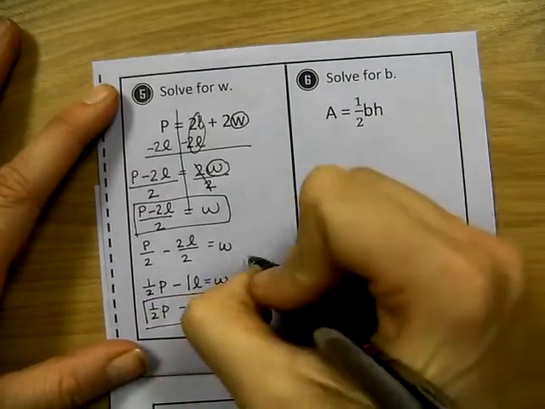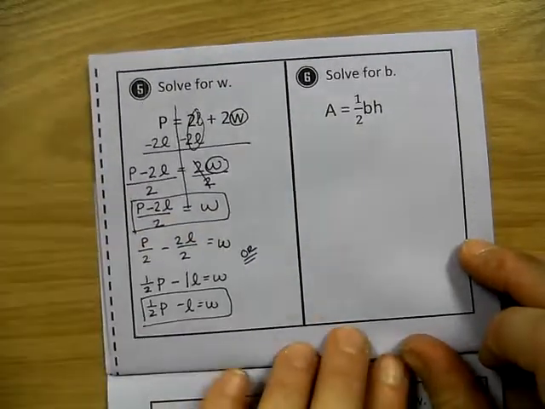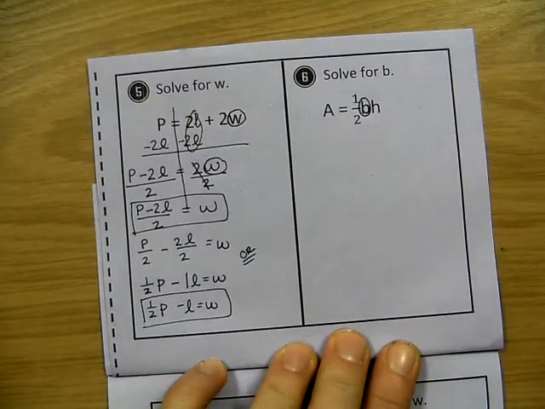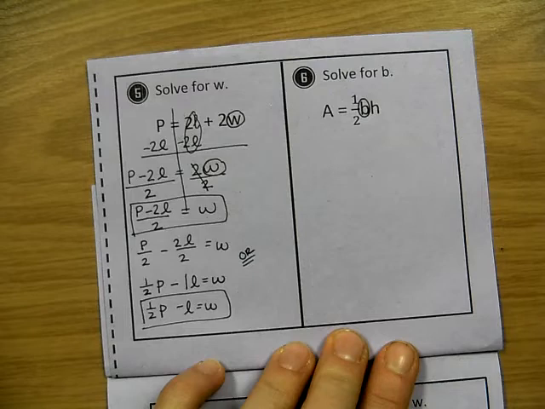This is another way I could write my answer. Both ways would be correct. For 6, if I'm solving for B, I want you to pause the video and just think through, what could you do to solve for B? Think through it on your own before watching the rest of the video.